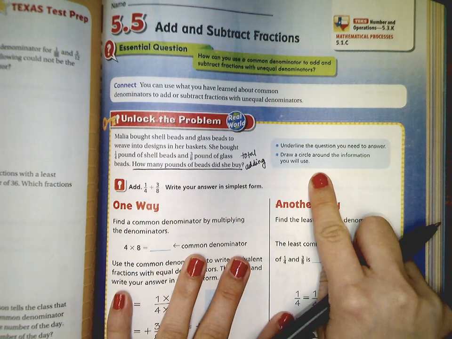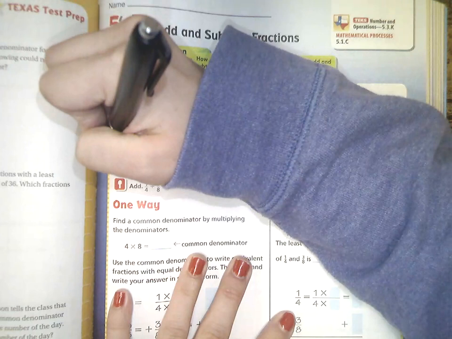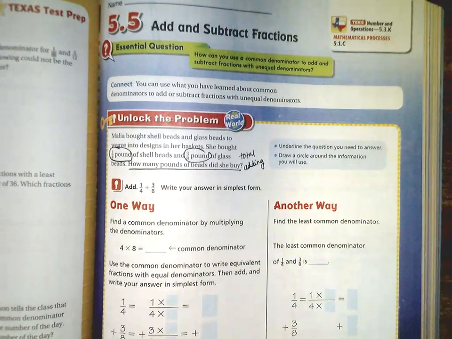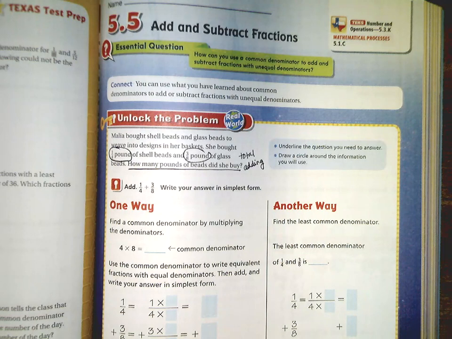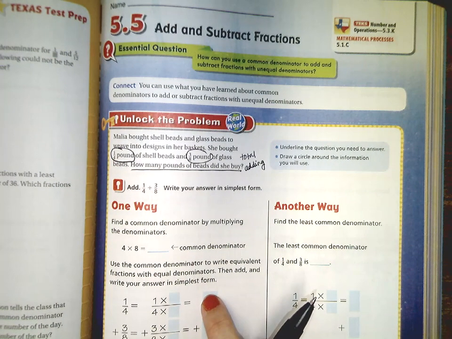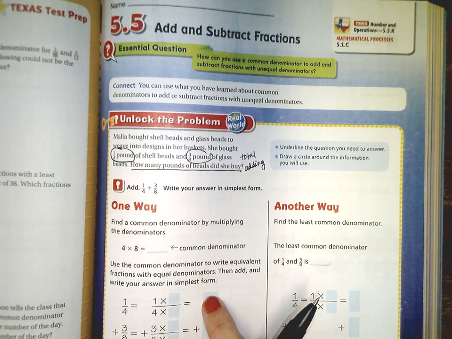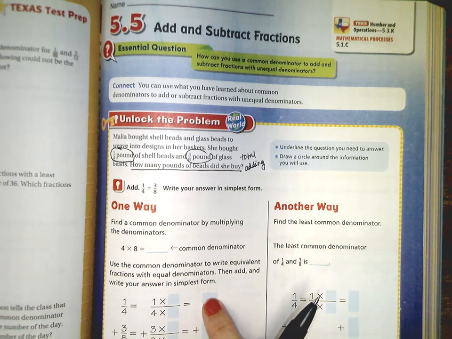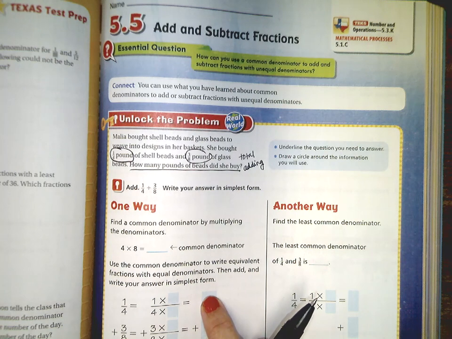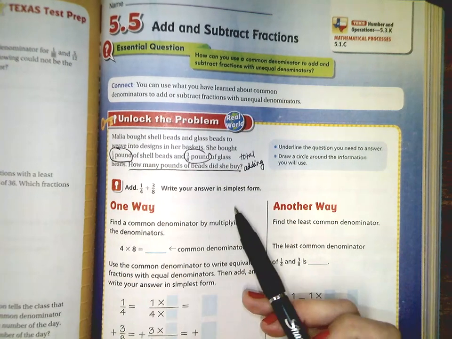And so I'm going to circle the information I'm using, which is 1/4 of a pound and 3/8 of a pound. So before I even go any further, I already noticed that my two denominators are not equal. So I cannot just add these across. I can't just add the numerators and add the denominators. That's not how it works. I know that I have to change one or both of my denominators in order for me to be able to solve my problem here. So I'm going to write it in its simplest form.